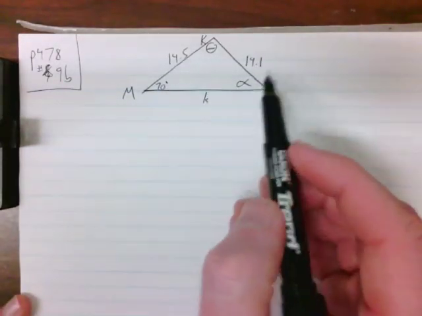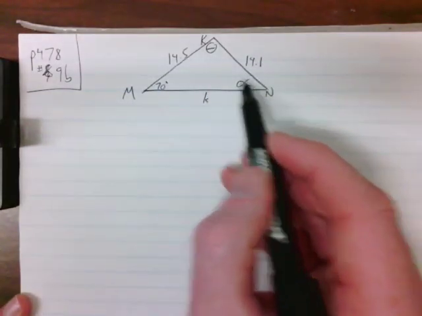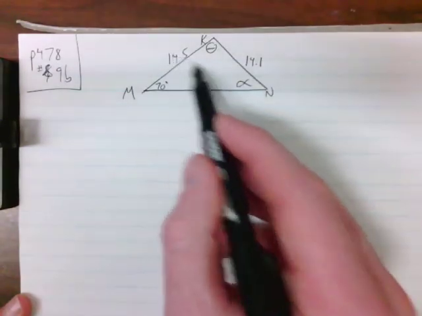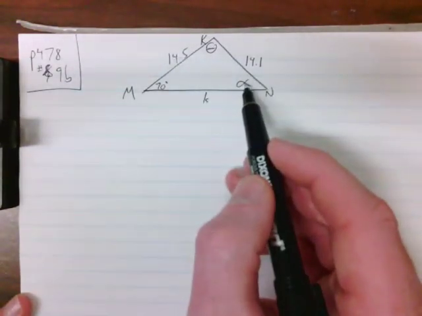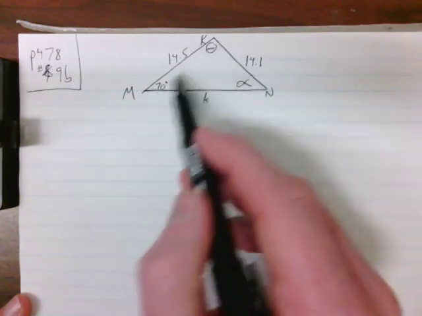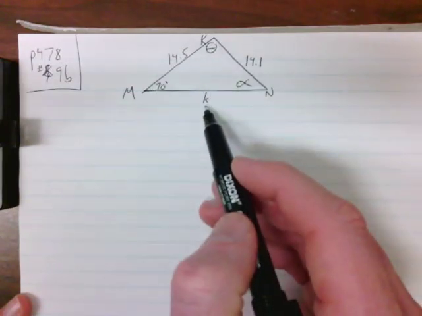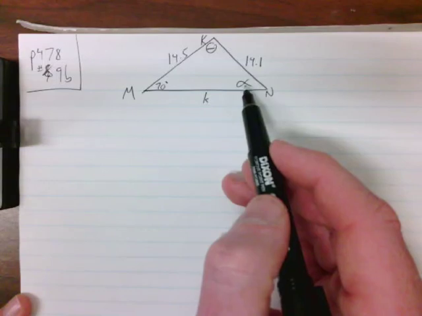The first thing I want to do is solve for this angle. We can't solve for this one because we don't have the opposite side. Here we do. Solve for this angle. Once we have that, we can get this because they have to add up to 180. Once we have that, we'll get this. So this is what I'm going for first.